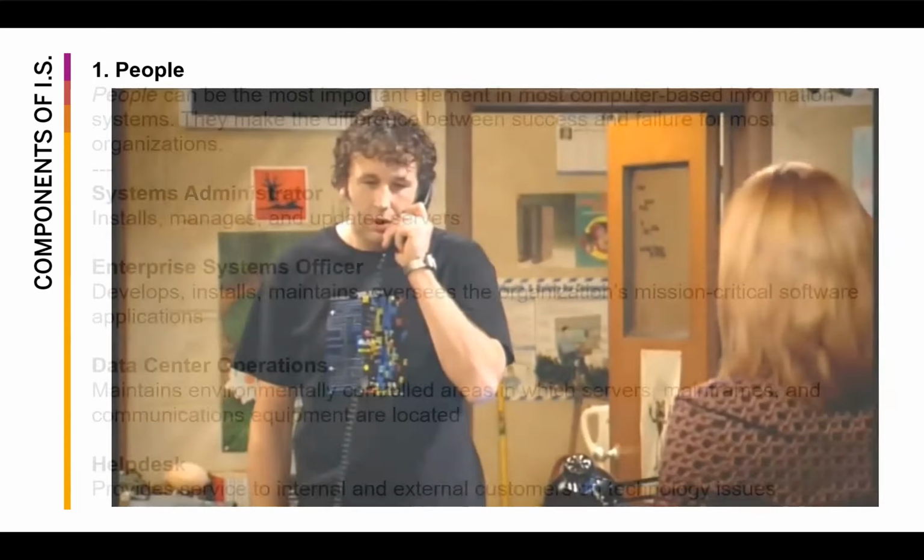Okay, so I'm not sure if you've heard it, but if you have experience being tech support to your parents, to your siblings, then you know what they are talking about. So these people supporting the end users will be the help desk. That's one of the roles that we missed earlier.